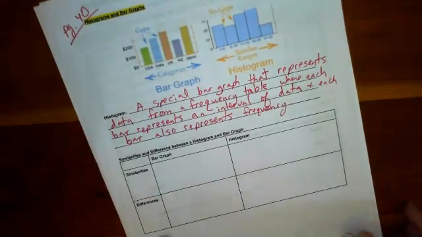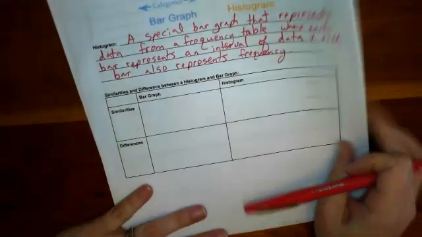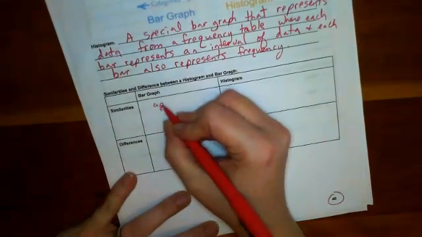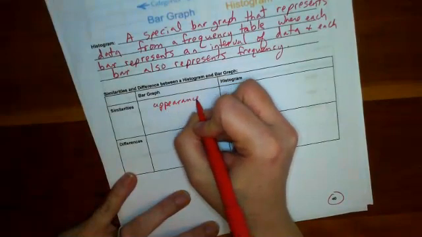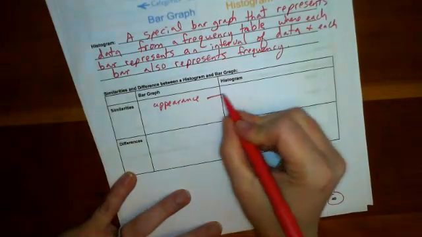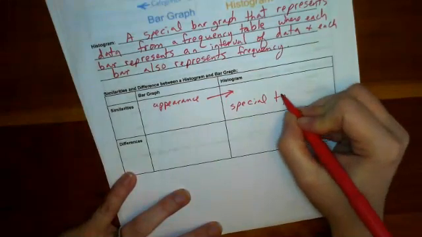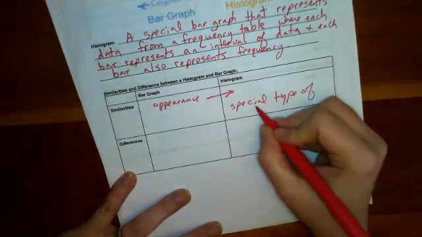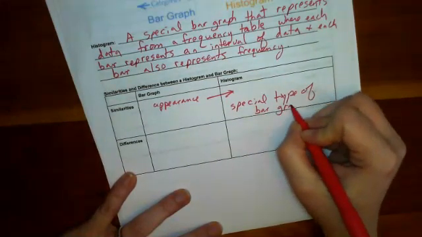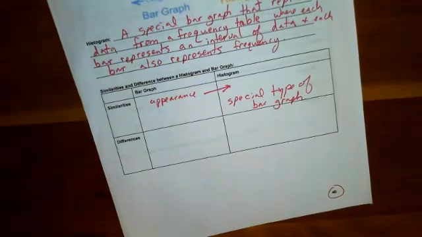Okay? So if we talk about the similarities and differences, the similarities are really just the appearance, right? They're both bar graphs. A histogram is just a special type of bar graph. Okay, so their appearance, they're both bar graphs.